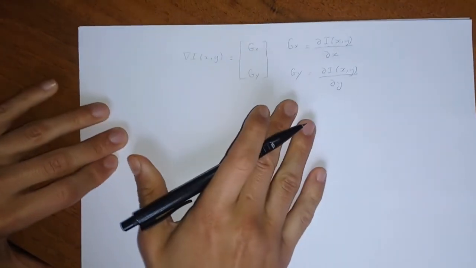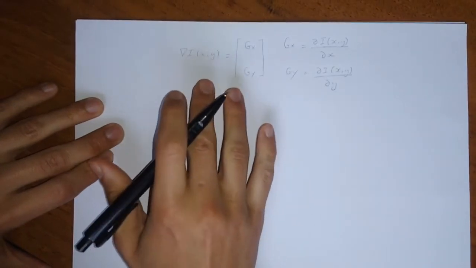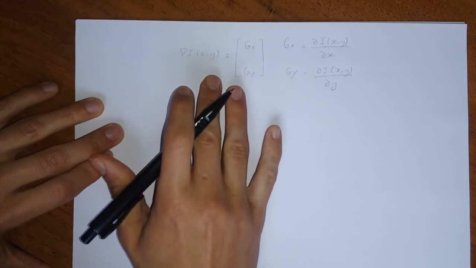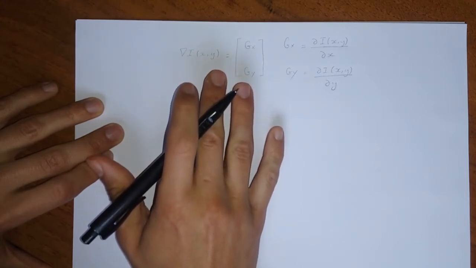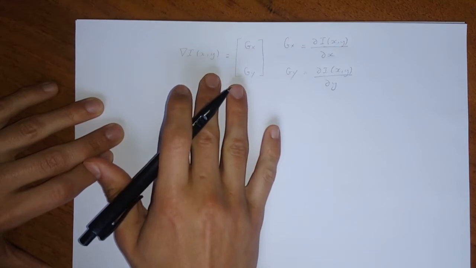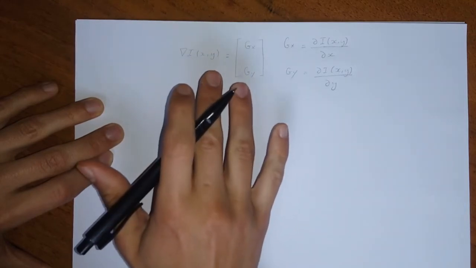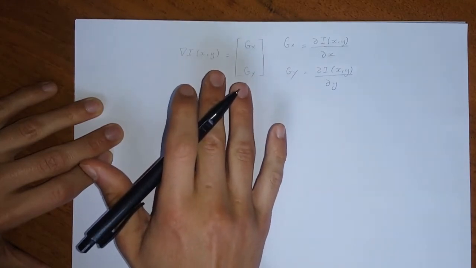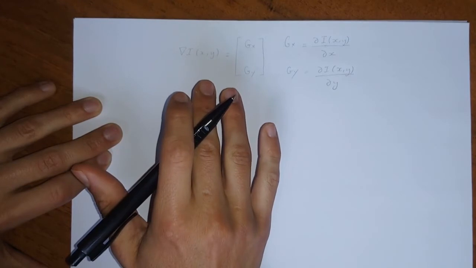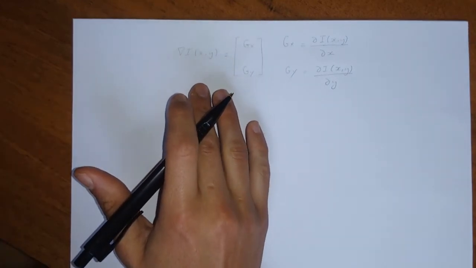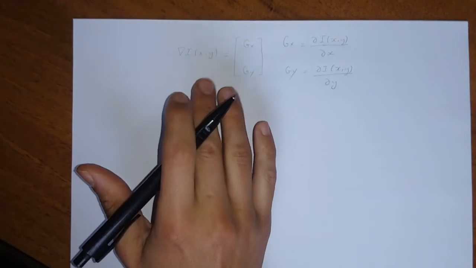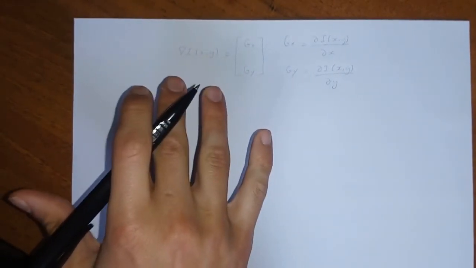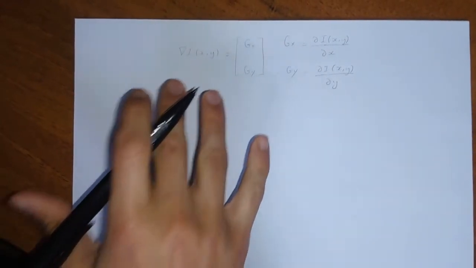Now it is known from vector analysis that this vector points to the direction where the rate of change is the highest. So that is, it would point to the direction where the edge is the steepest, right? Where the slope is the highest. Remember the slope I talked about in the previous video? Well, this gradient vector will point in the direction where the edge is the sharpest.